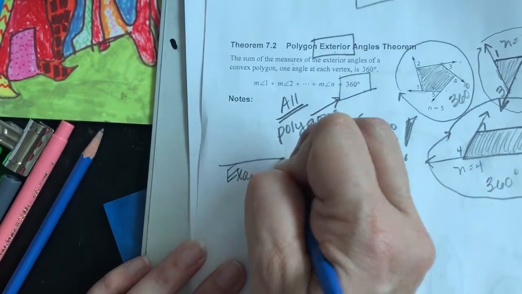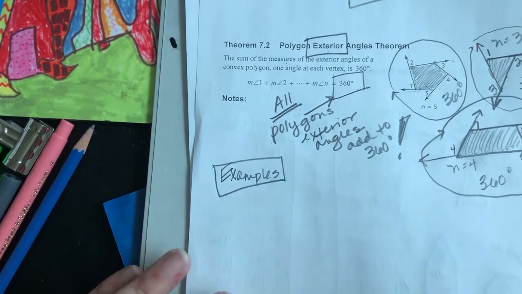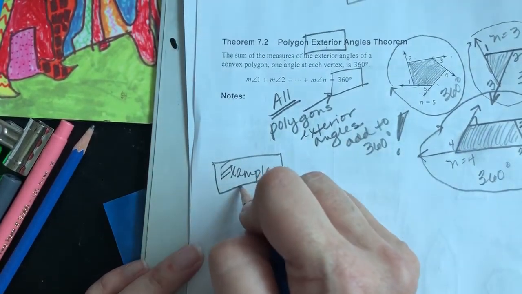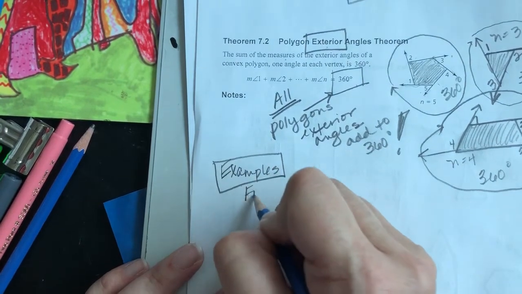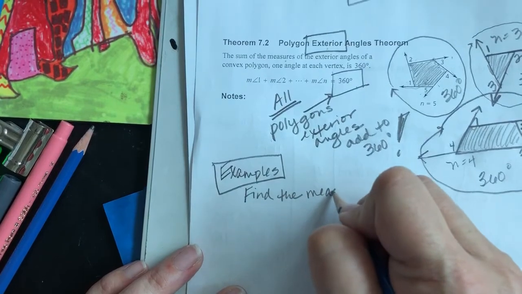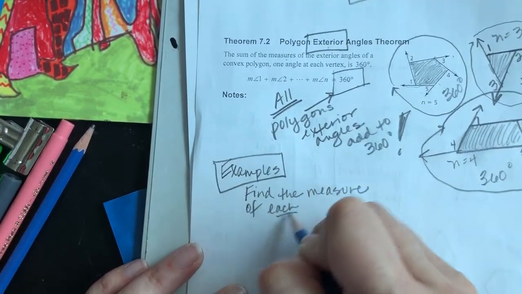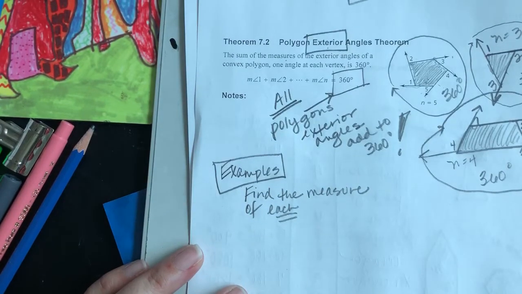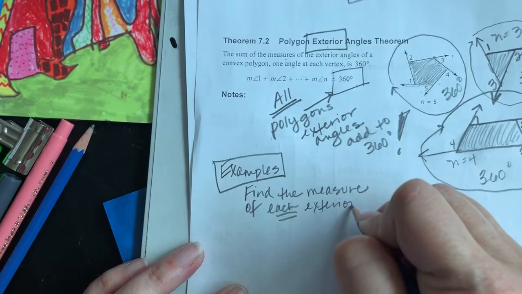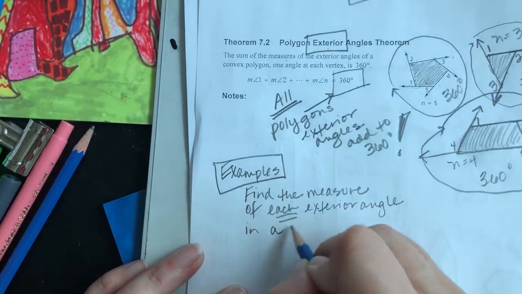First of all, in my examples, I want to give you guys the directions to find the measure of each. This is where it's going to get tricky. Each exterior angle in a regular.